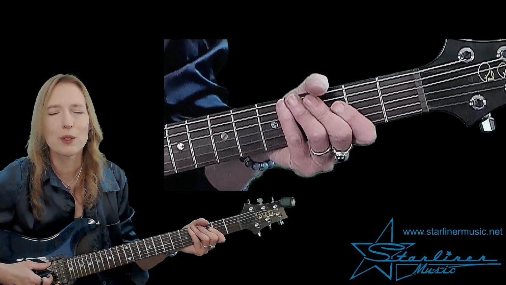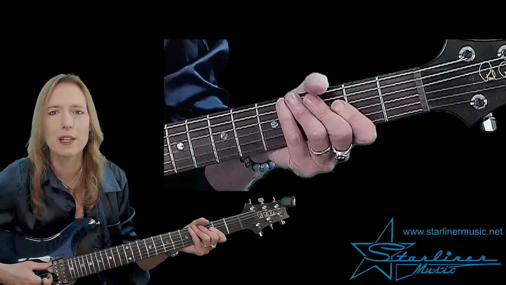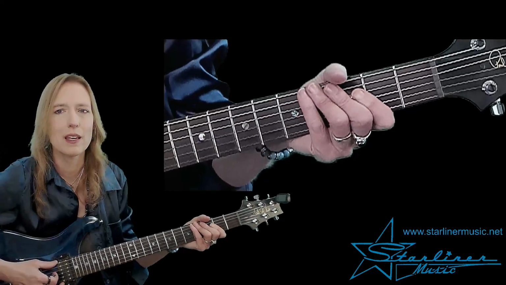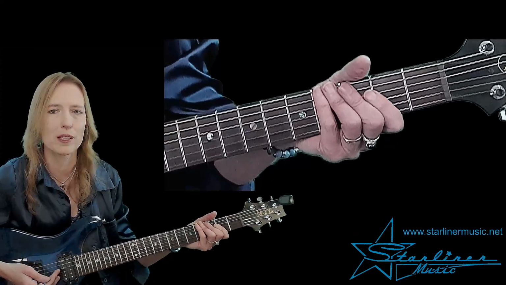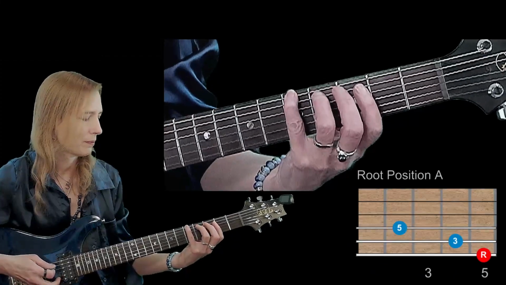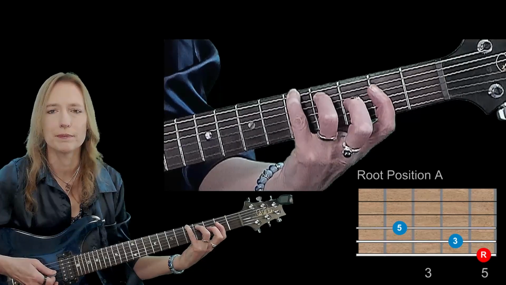Alright, today in Fingerboard Geometry, we'll be doing triad inversions on strings 4, 5, and 6. Let's start with the root A, and I'm going to start with root position. That means the root is in the bottom, so here is an A triad. So root, third, fifth, A.